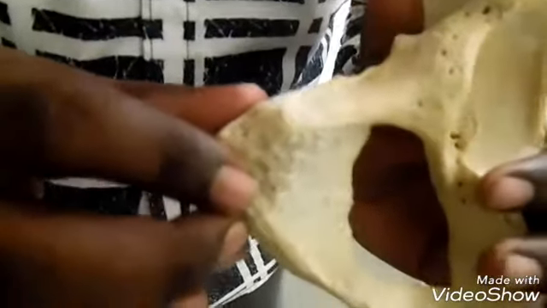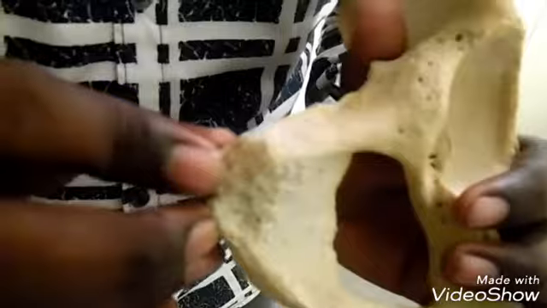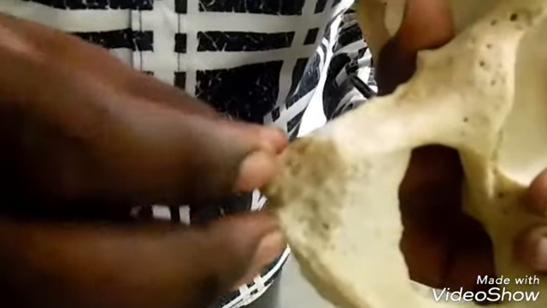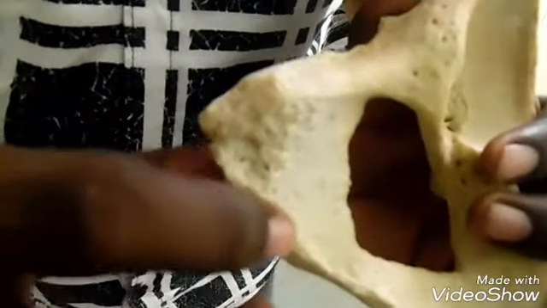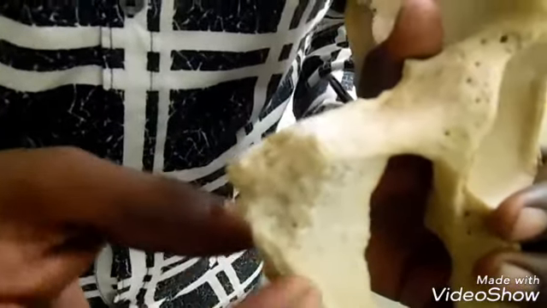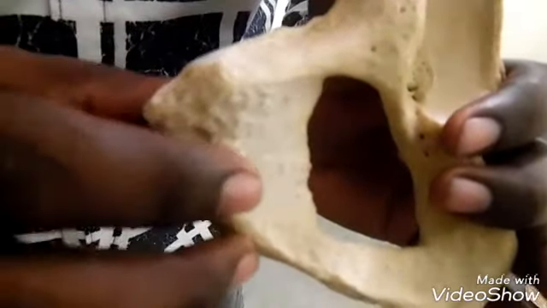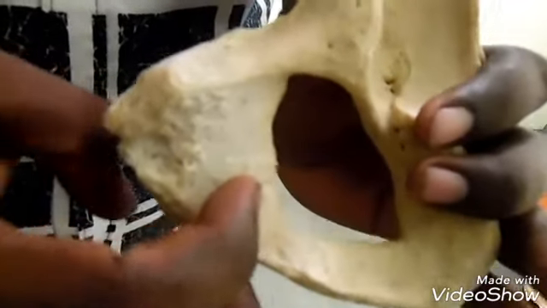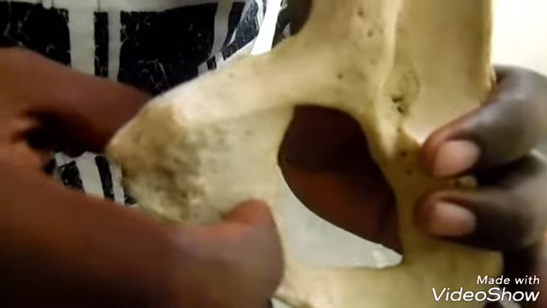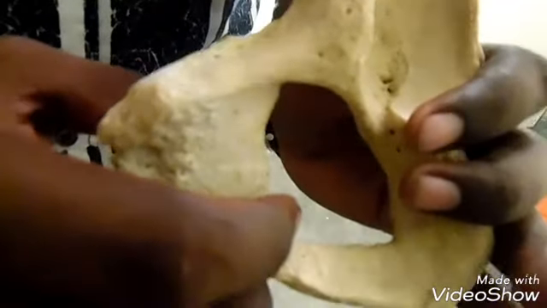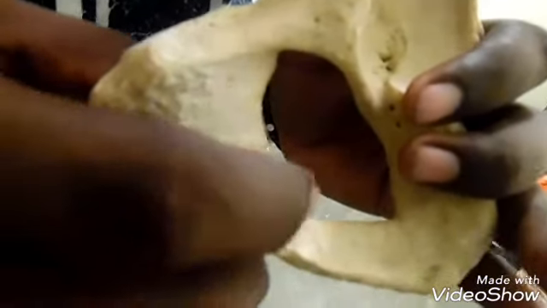There it gives attachment to the adductor longus muscle at the angle between the pubic crest and symphysis pubis, and it gives attachment to the gracilis muscle near the medial margin of the inferior ramus, and the adductor brevis muscle lateral to it, and the obturator externus muscle lateral to the adductor brevis muscle.